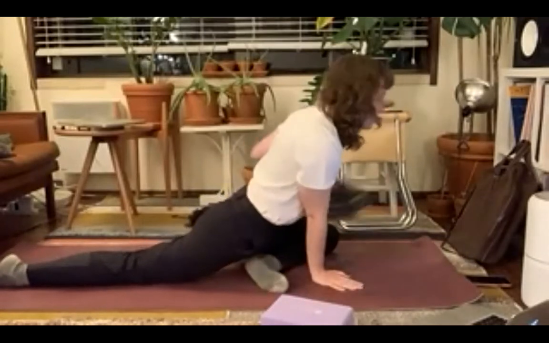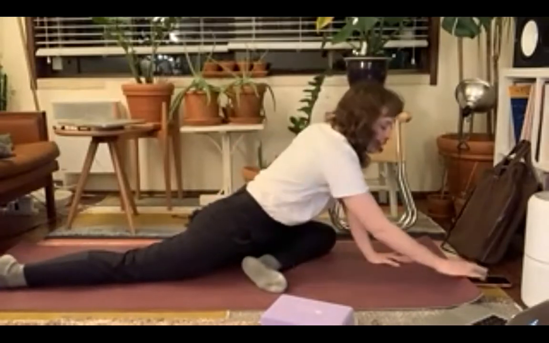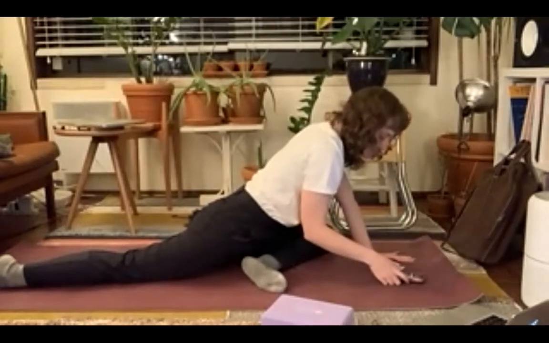This side might be totally different. You may want to take figure four on this side. And I'll go ahead and start our timer.